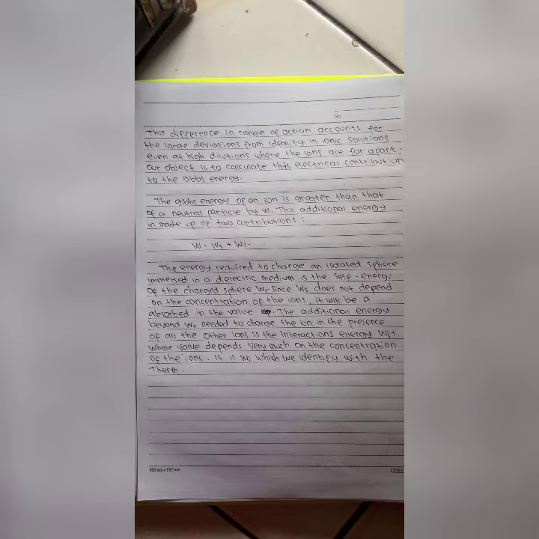The energy required to charge an isolated sphere immersed in a dielectric medium is the self-energy of the charged sphere, Ws.